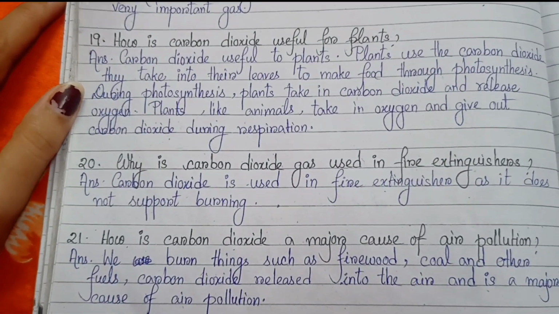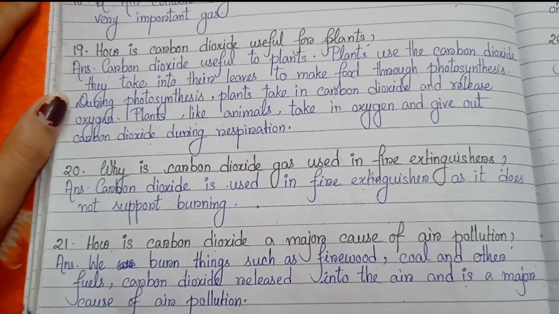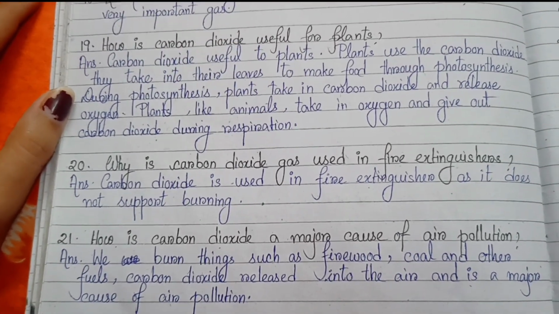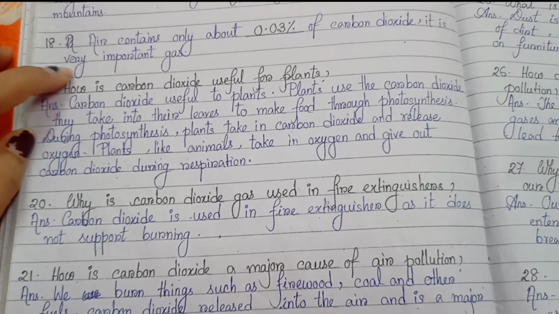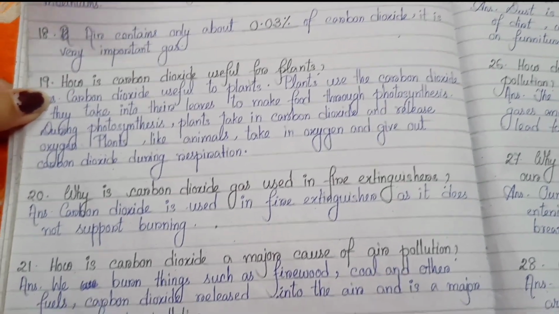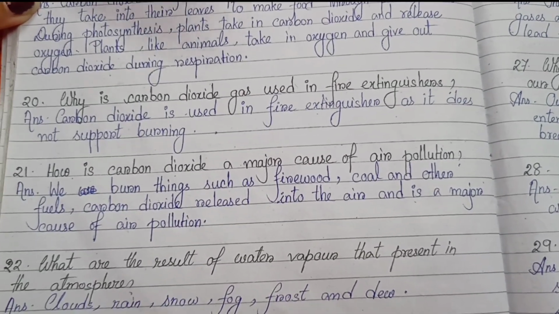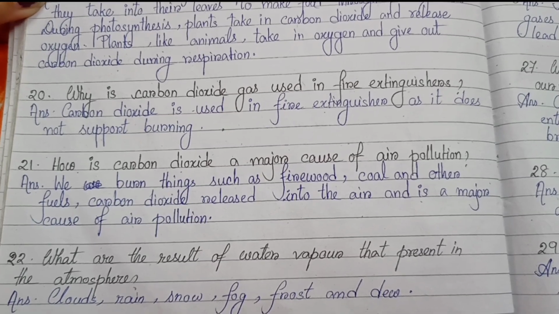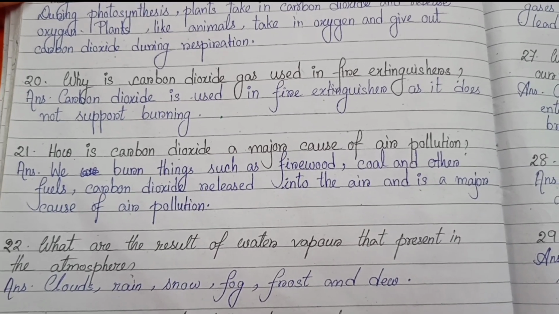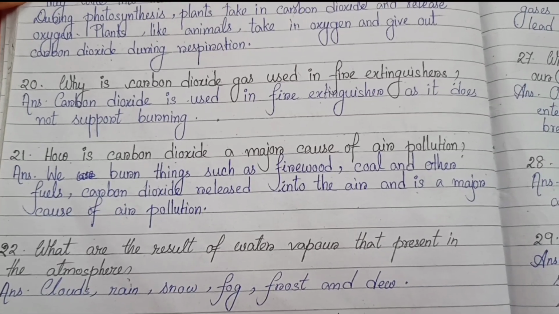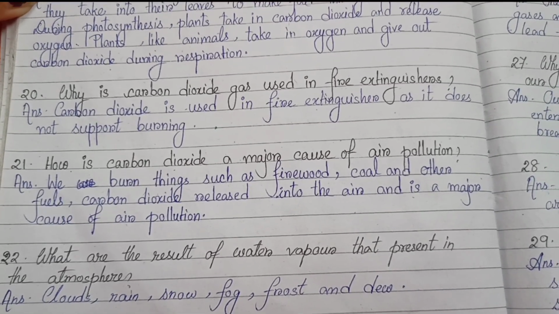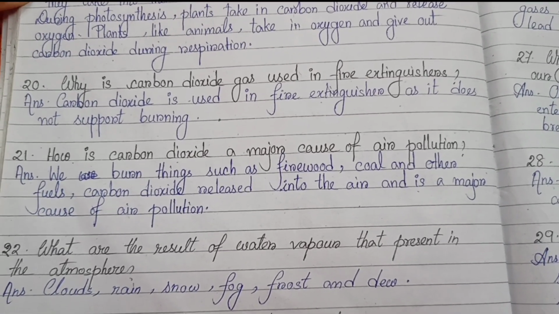Number 20. Why is carbon dioxide gas used in fire extinguishers? Carbon dioxide is used in fire extinguishers as it does not support burning. Number 21. How is carbon dioxide a major cause of air pollution? We burn things such as firewood, coal, and other fuels. Carbon dioxide is released into the air and is a major cause of air pollution.